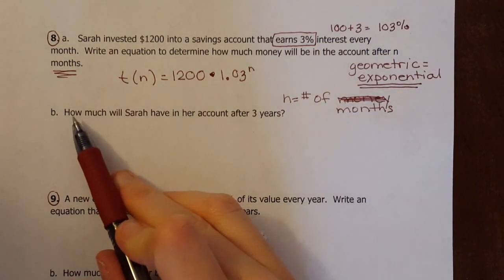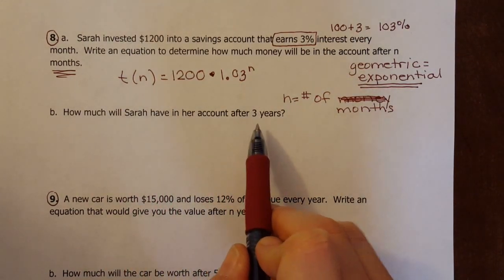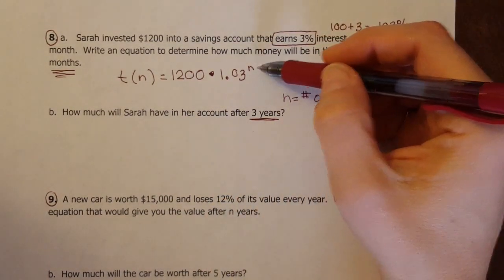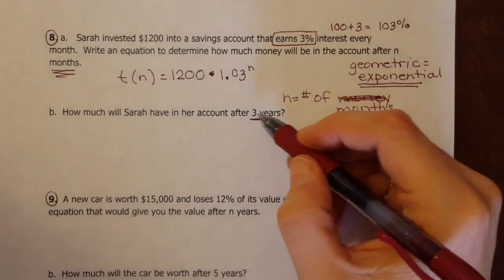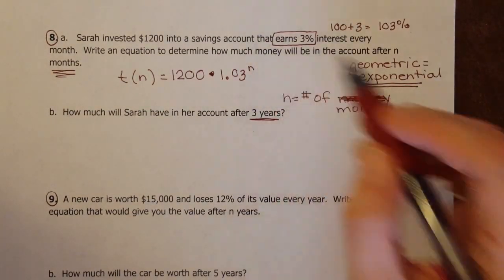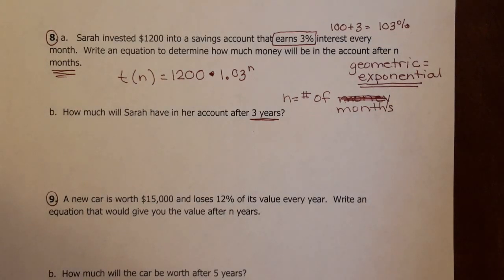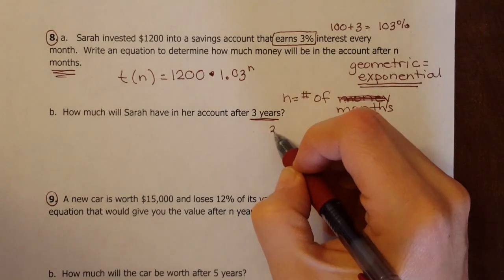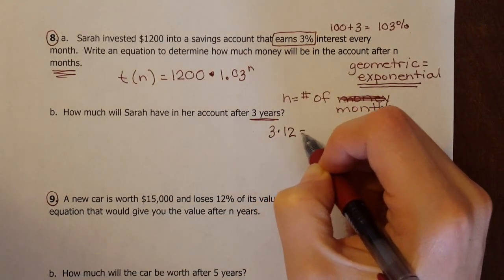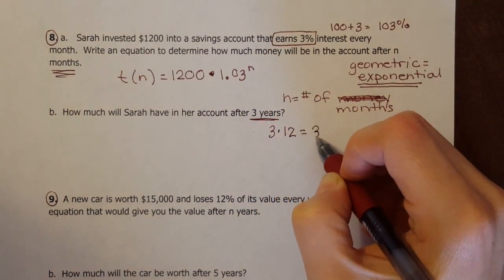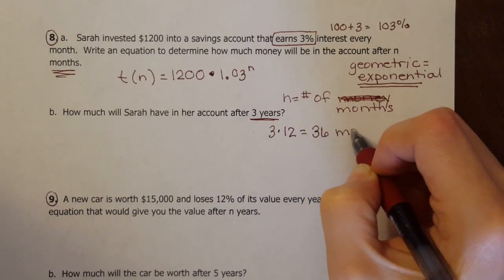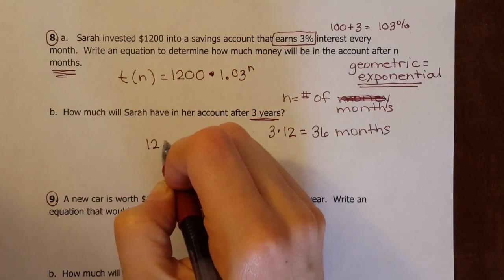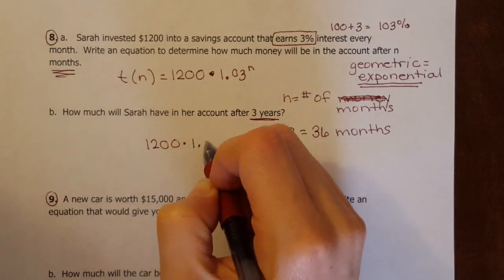Okay, so the question is, how much will Sarah have in her account after 3 years? Okay, this is in years, but n is in months. So we have to change this number 3. We're not plugging in a 3 because that would be 3 years. We need to plug in n, the number of months. So it's 3 times 12 because there's 12 months in a year. So 36 would be the number of months that it's asking about. So we're going to plug in 36.